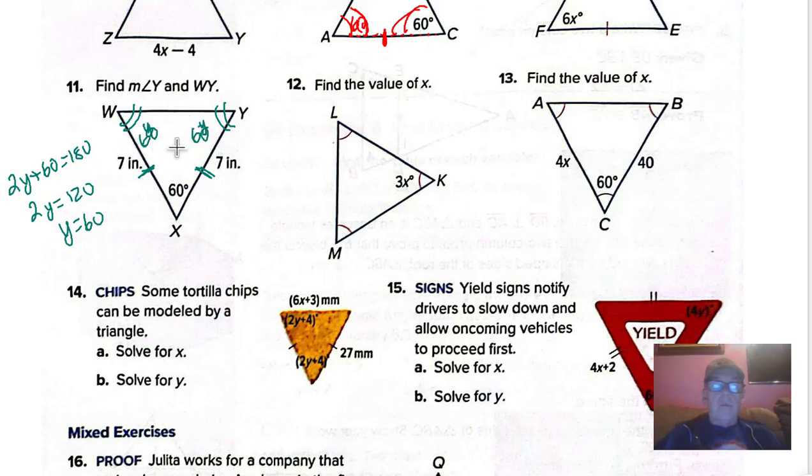So this is really like number 9. This is a 60, 60, 60 triangle, which means it's equiangular, and equiangular is the same as equilateral. That means that this side here must also be congruent to the other two sides, which gives us 7 inches. So WY is equal to 7 inches. And the measure of angle Y is equal to 60 degrees.